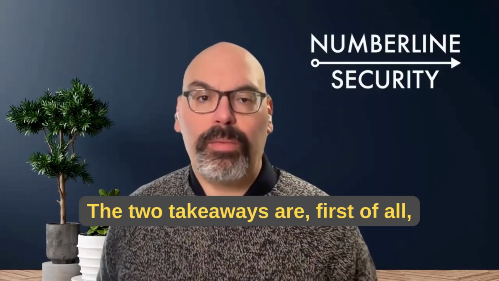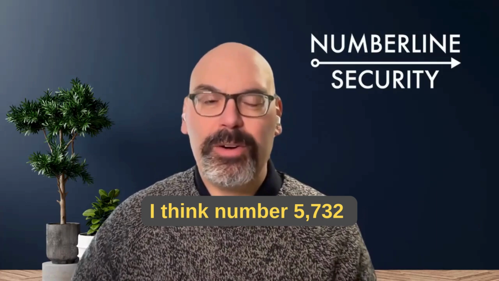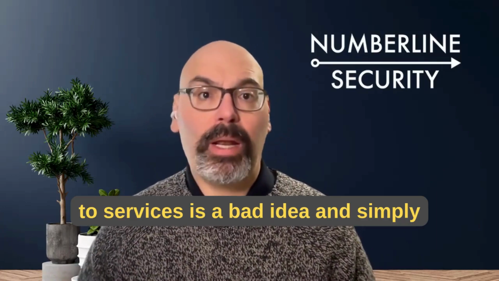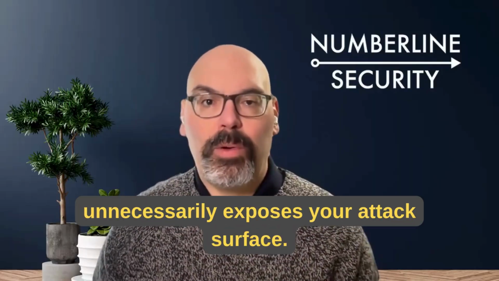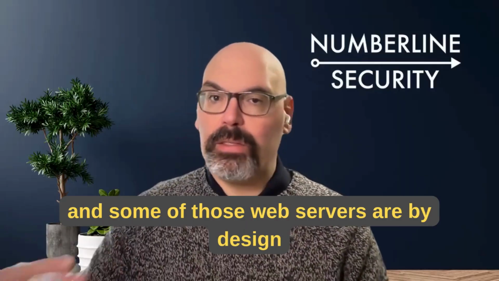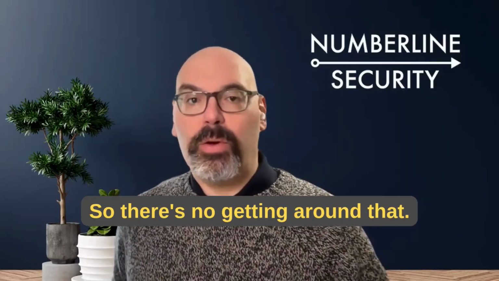The two takeaways are, first of all, this is a really good example, I think number 5,732, of why allowing arbitrary network access to services is a bad idea and simply unnecessarily exposes your attack surface. So, of course, these are vulnerabilities in web servers, and some of those web servers are by design public. They are public websites. So there's no getting around that.